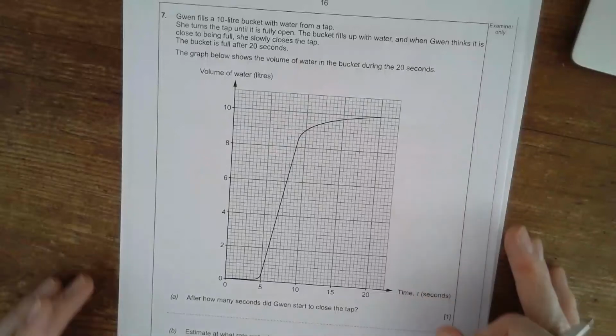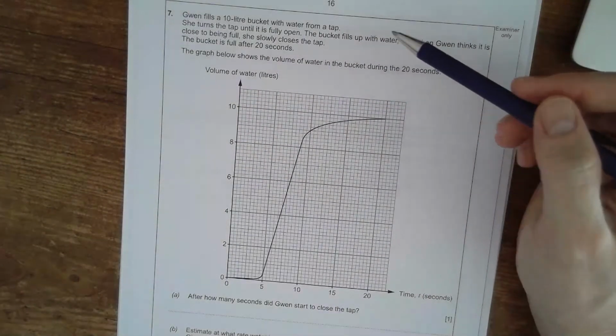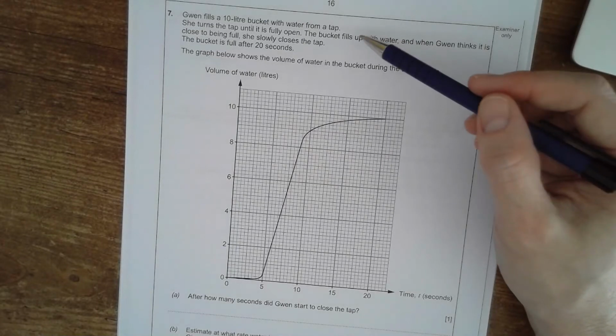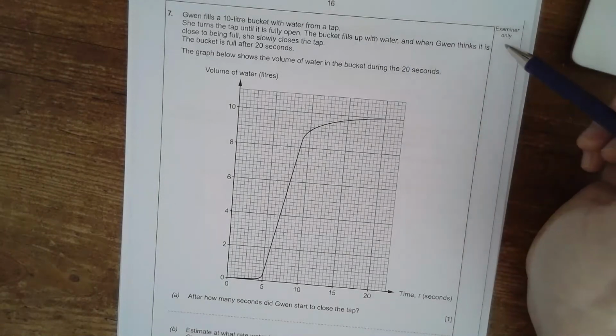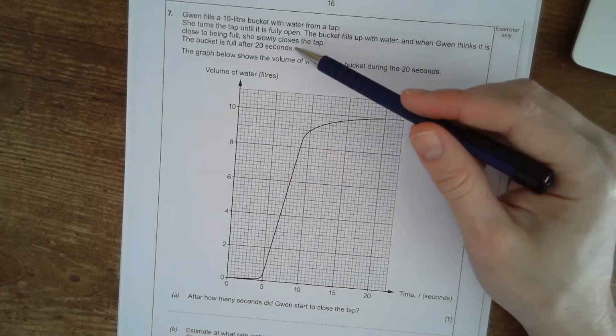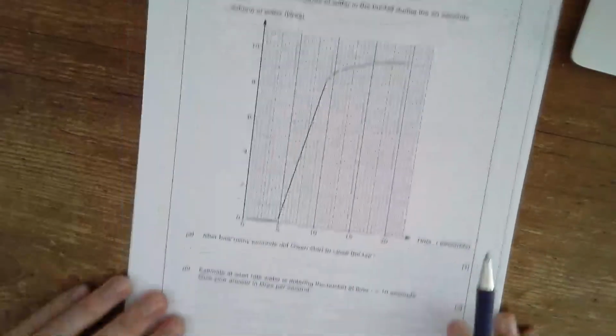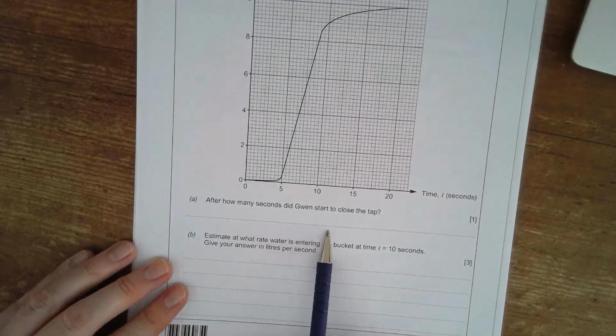Okay then, question 7. It says Gwen fills a 10-litre bucket with water from a tap. She turns the tap until it is fully open. The bucket fills up with water. When Gwen thinks it is close to being full, she slowly closes the tap. The bucket is full after 20 seconds. After how many seconds did Gwen decide to close the tap?